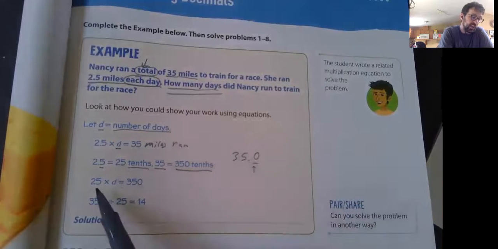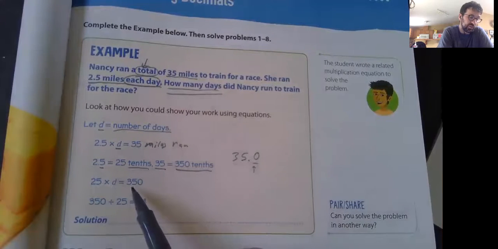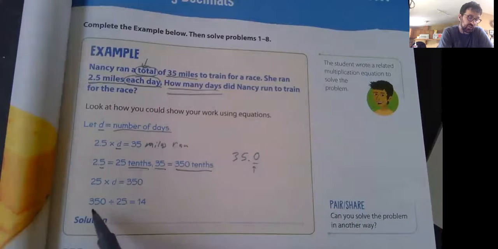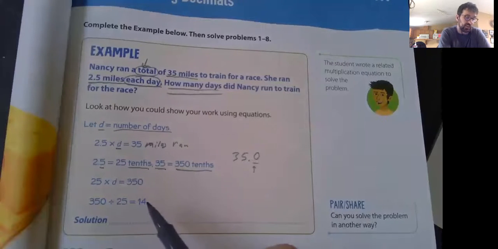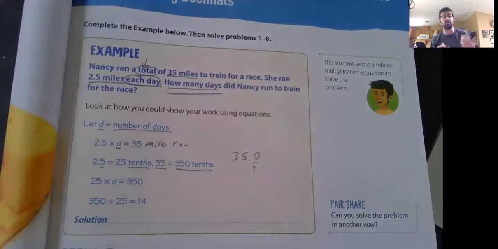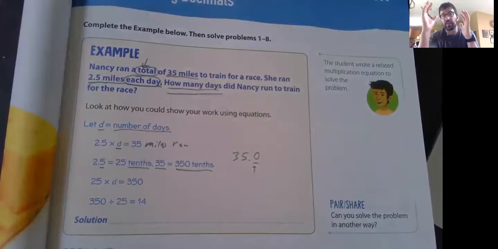Then we can think 25 times D equals 350, which the inverse operation of that would be division. So 350 divided by 25. And if you did that, you would get 14 using the strategy that we just talked about. And so again, make sure you're getting to the same place values when you divide this.